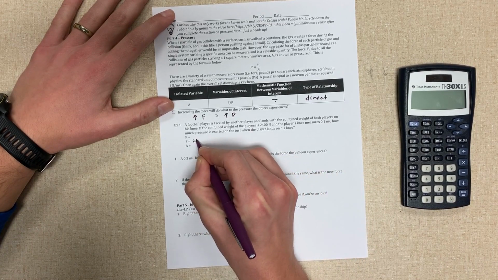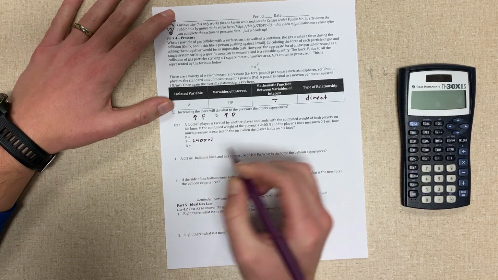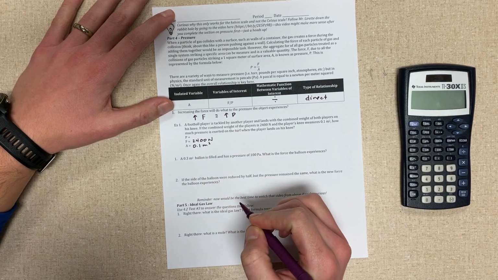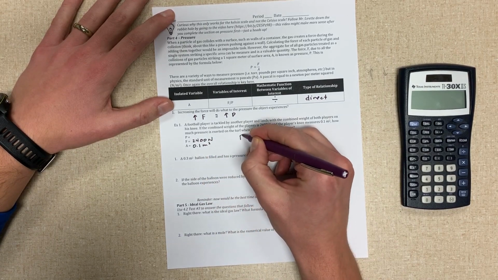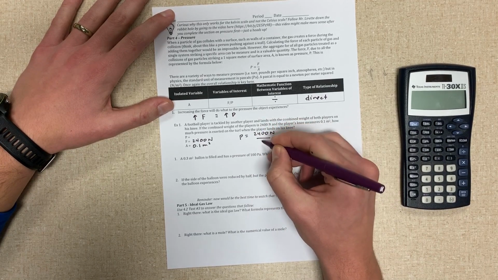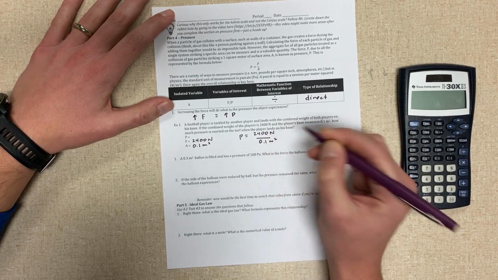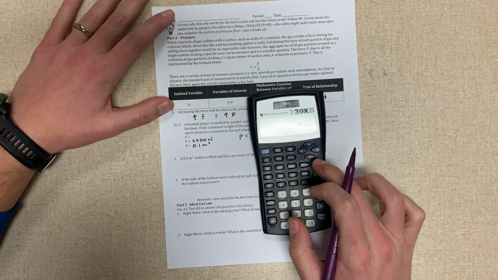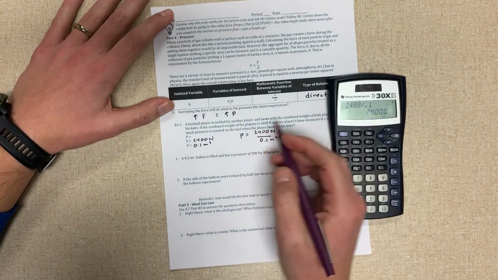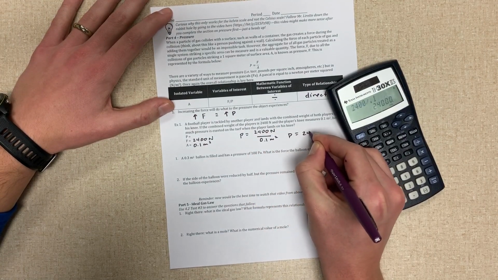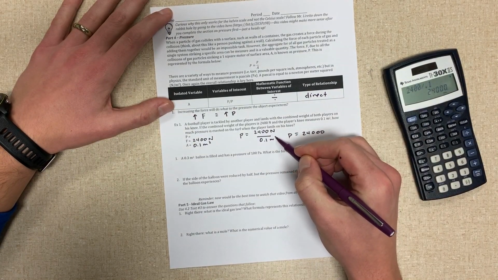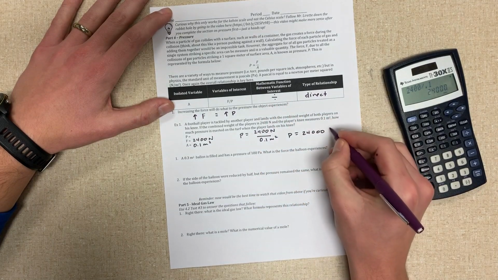So we're given a force, which is 2,400 newtons. And we know that the area that this force is exerted over is 0.1 meters squared. So we plug this into our formula, which is P is equal to 2,400 newtons divided by our 0.1 meters squared. If we put this in the calculator, that comes out to be a pressure of 24,000. And since we have newtons divided by meters squared, we know that our unit is going to be Pascal.